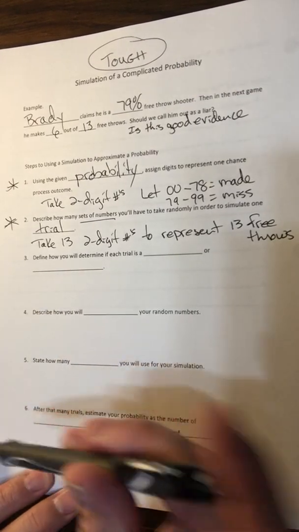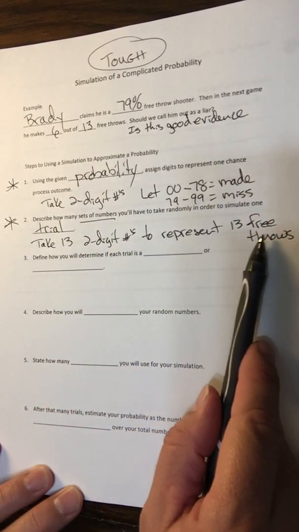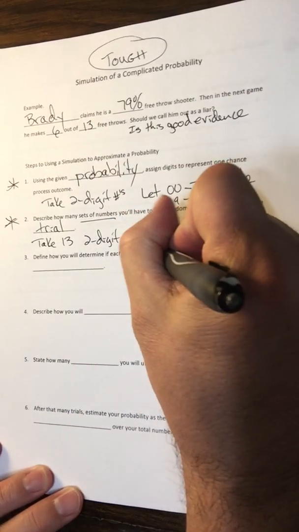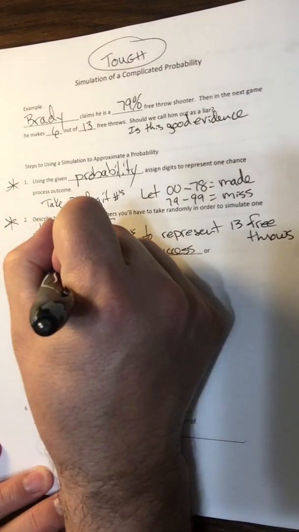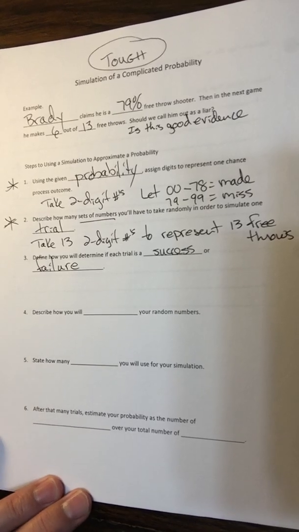Anyway, number 3. Now that I have assigned numbers, and now that I've said how many I'm going to take, you define how you determine if each trial is a success or a failure. And there's other kinds of problems where it's not a success or failure. You're actually going to get a number out of it, but we'll talk about those if we run into them.